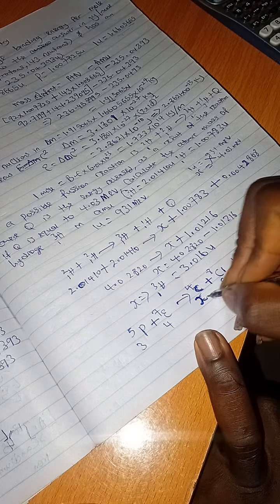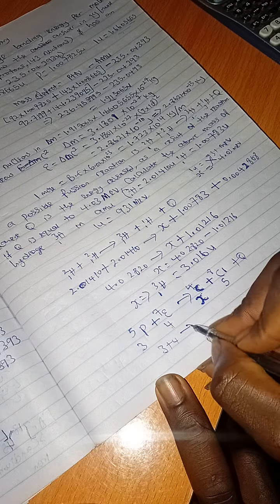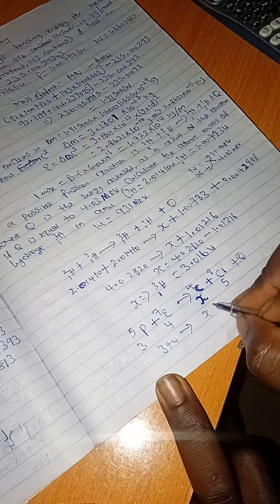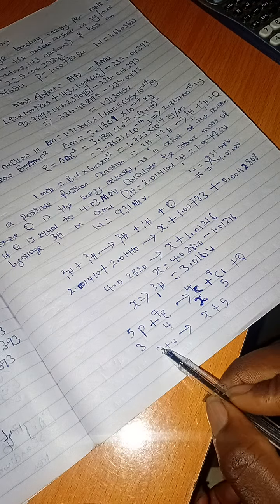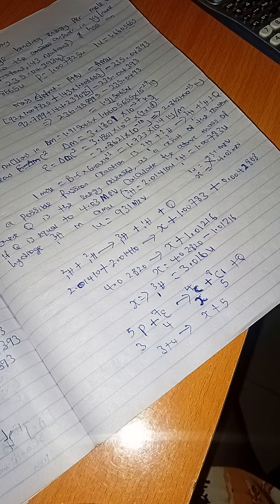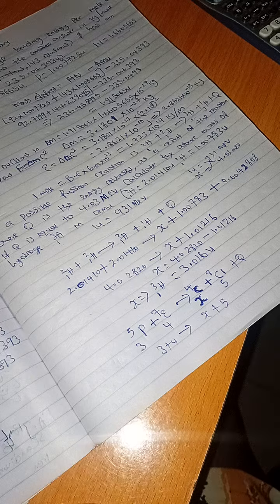So how will I find the number of protons? Just say 3 plus 4 equals x plus 5. Then find your x. You get 7 equals x plus 5, so x equals 7 minus 5. You get your 2 there. So those are the simple things you need to know, that you don't even need to be cramming some aspects.